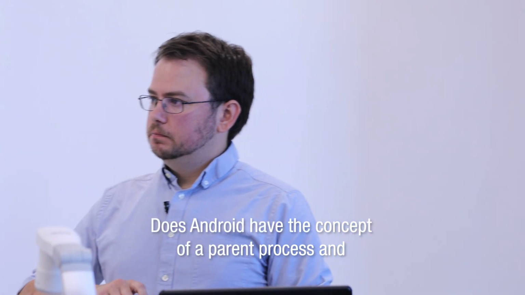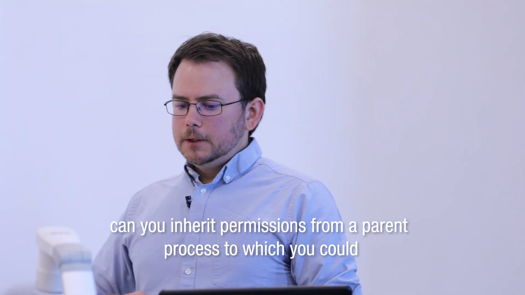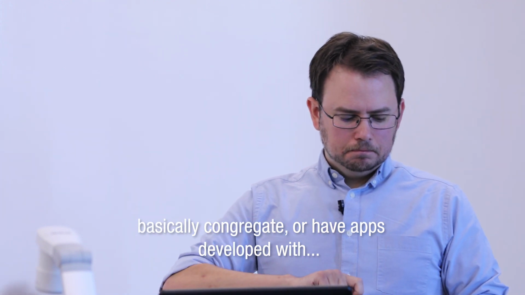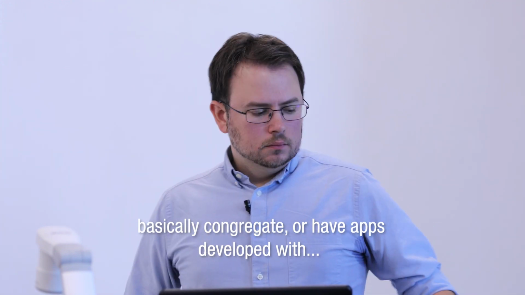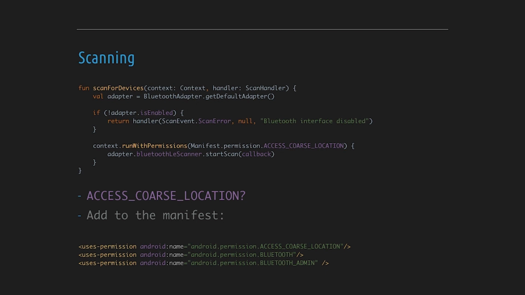Does Android have the concept of a parent process, and can you inherit permissions from a parent process so that you could have apps developed with greater permission? Not really. The app is the smallest unit of work within Android, so either your whole app has been granted location permission or none of it. But if you had this in some kind of shared code library used among three apps, then any time that code was invoked, it would run in the context of that application, so it's whether that application had been granted location that matters.